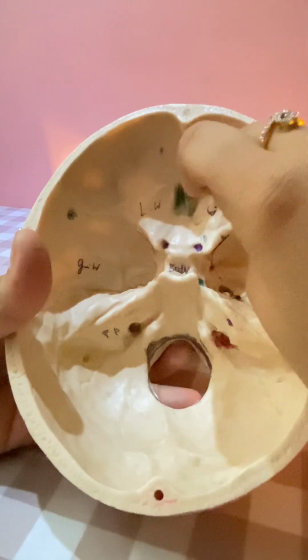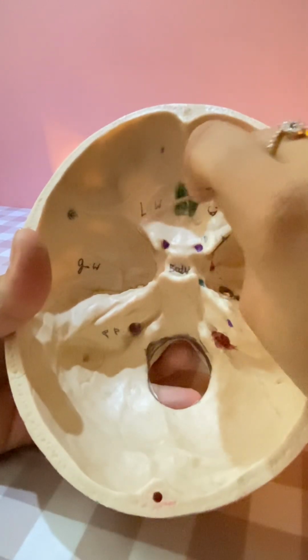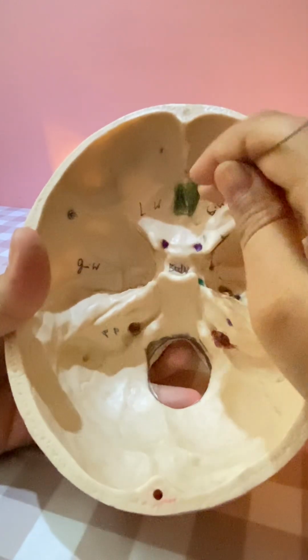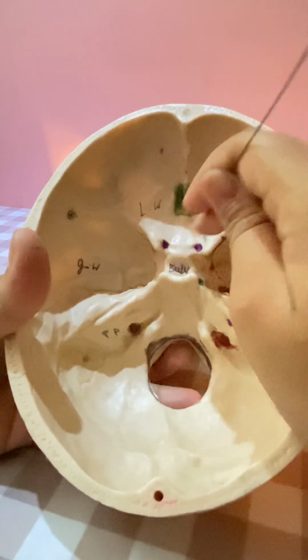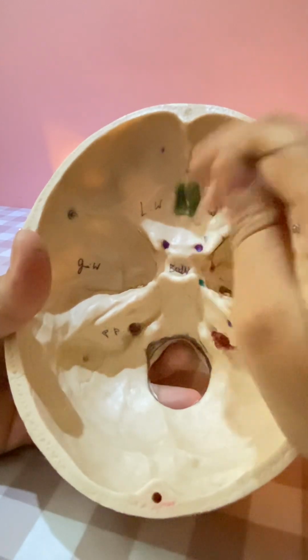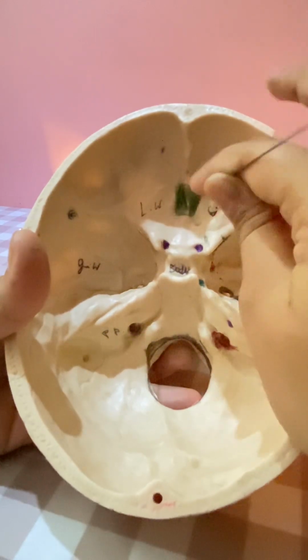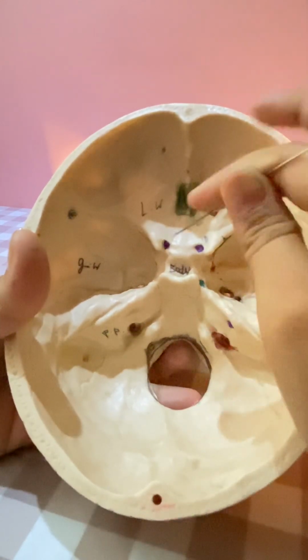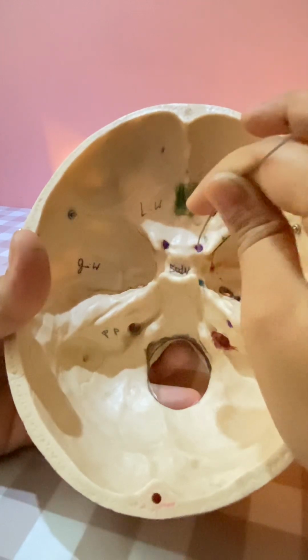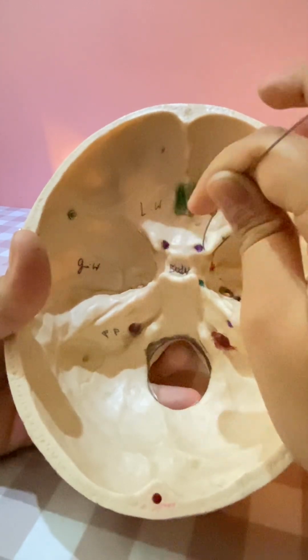So the first thing which we discussed in the anterior part was the cribriform plate. It is basically your first cranial nerve that is passing through your cribriform plate. Okay, so that is the first cranial nerve, the structure which passes through the cribriform plate. Now coming to the optic canals, the optic nerve passes through the optic canals.